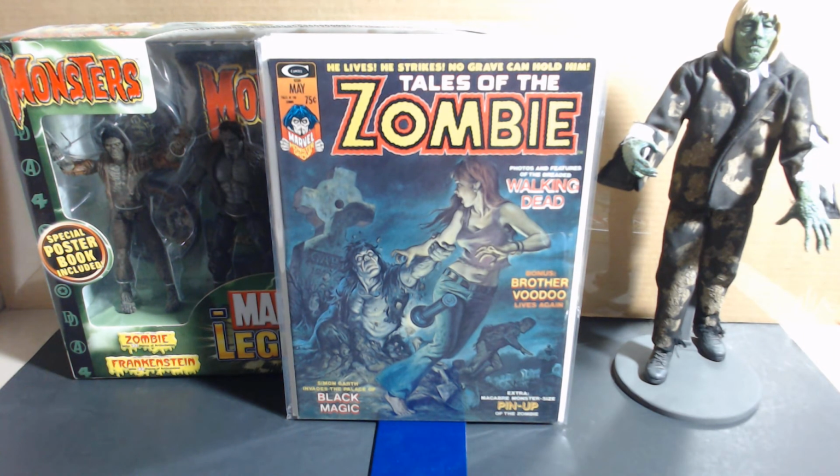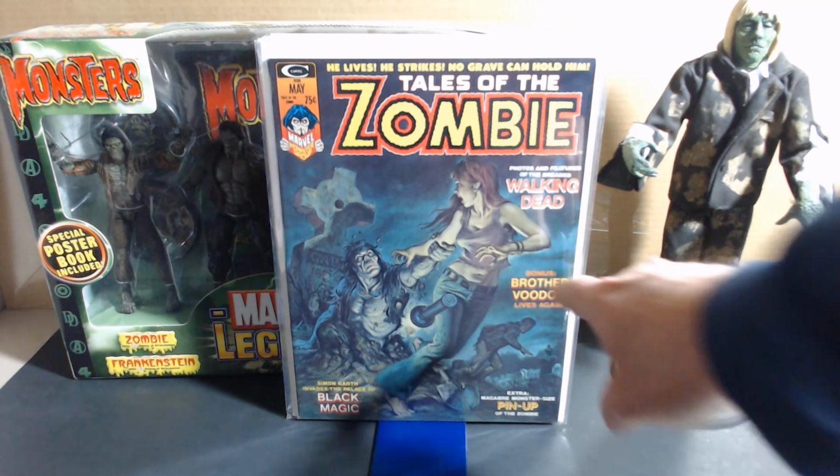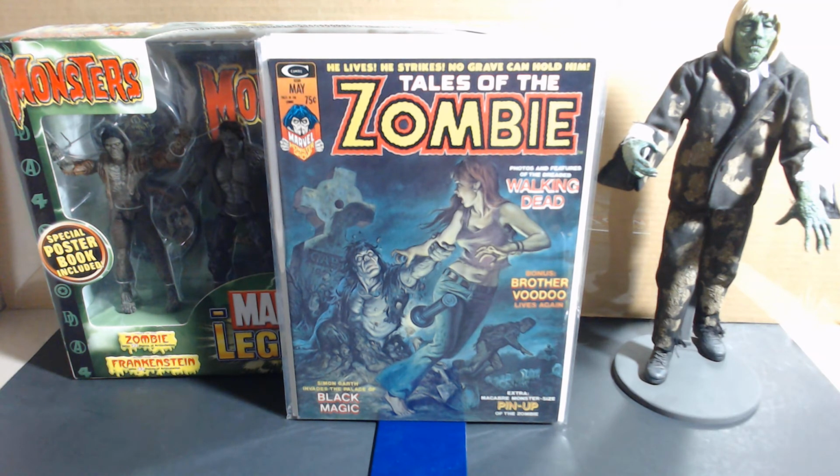Here's number 5, cover by Earl Norem. Now that's really nice there. That's as good as the Vallejo stuff. It's just really cool. And it's got Brother Voodoo in there. Interior art, Pablo Marcos, Russ Heath in a reprint, Sid Shores, Dick Ayers, Mike Esposito, and Frank Springer.